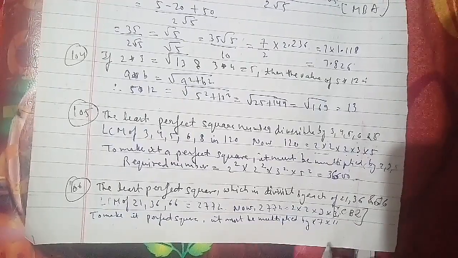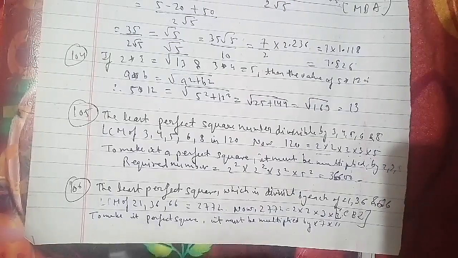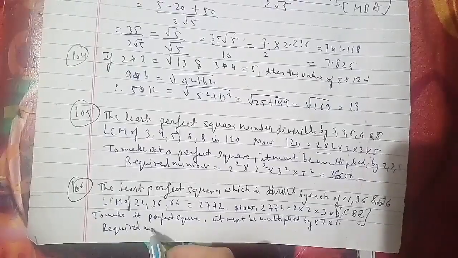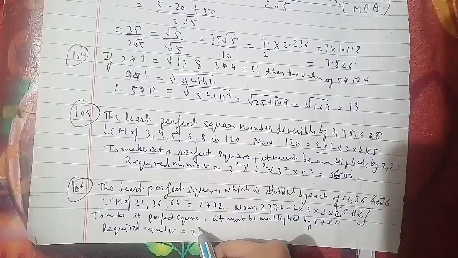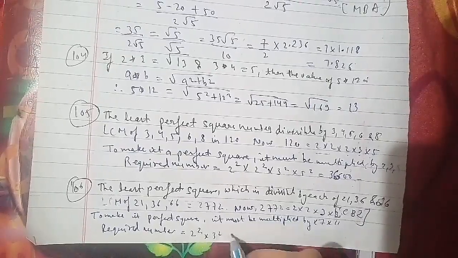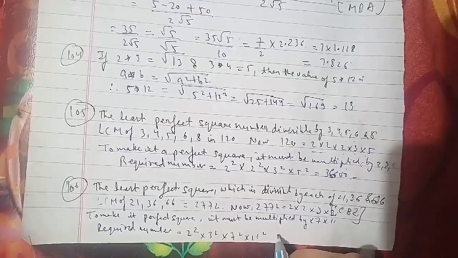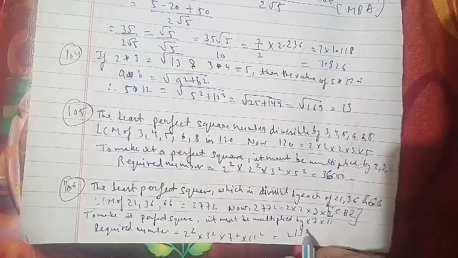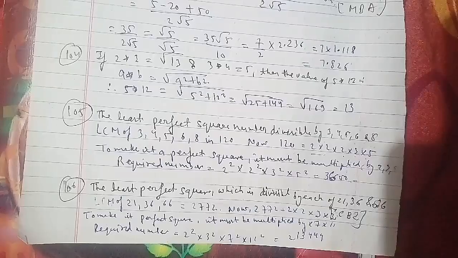So the required number equals 2 power 2 into 3 power 2 into 7 power 2 into 11 power 2, and that equals 2,13,444. That will be the right answer for this question.